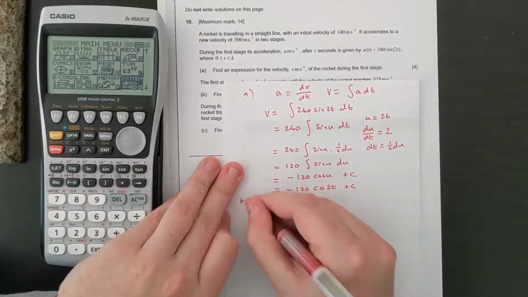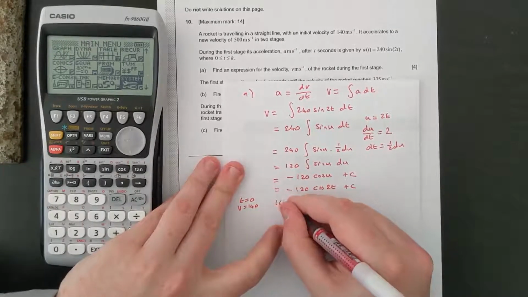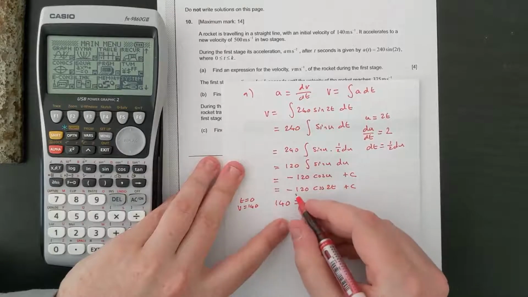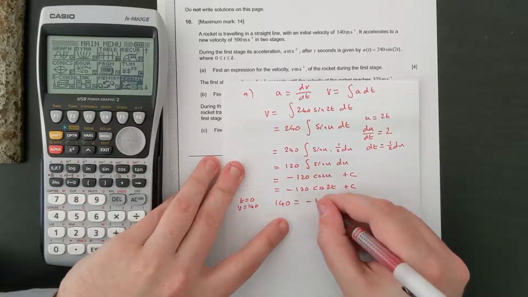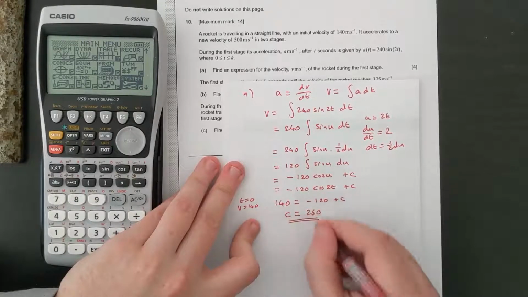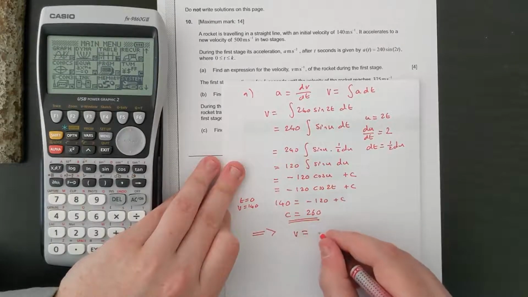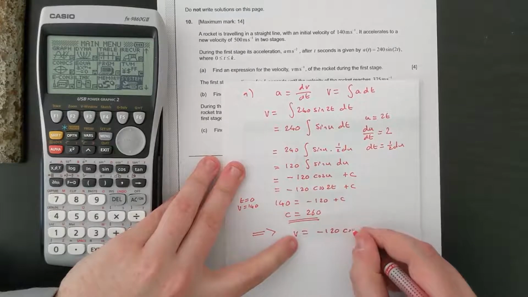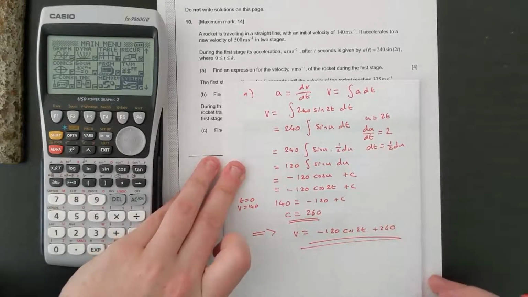So when t is equal to 0, v is equal to 140. So I have 140 is equal to minus 120 times cosine 0, which is 1. So minus 120 plus c, so c is equal to 260. And therefore v is equal to minus 120 cosine 2t plus 260.